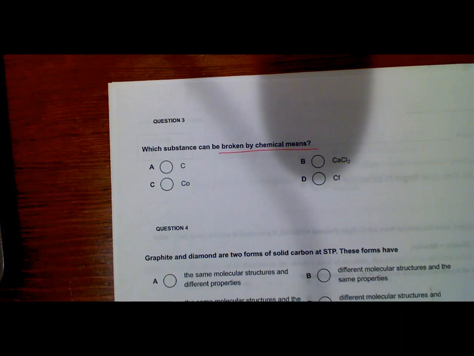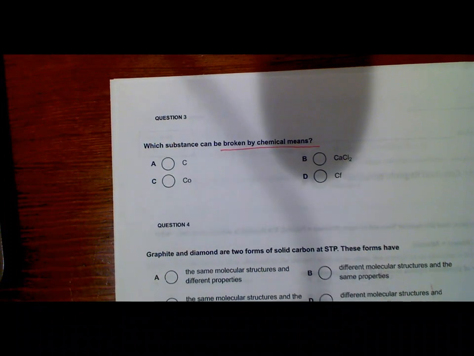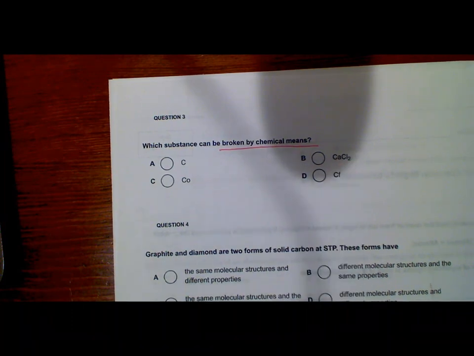If you look at this question and don't have a clue what it's asking you, just take a look at these choices. I see carbon, I see CaCl2, I see cobalt, and I see californium. Does any one of them look very different from the others? Well, this one sure looks a lot bigger than the others. These are single element, single element, single element. This is two different elements with actually three atoms combined. That's going to be the difference here.